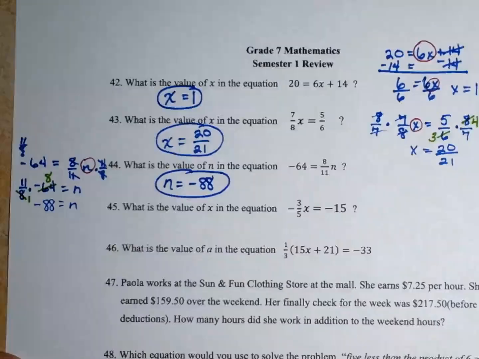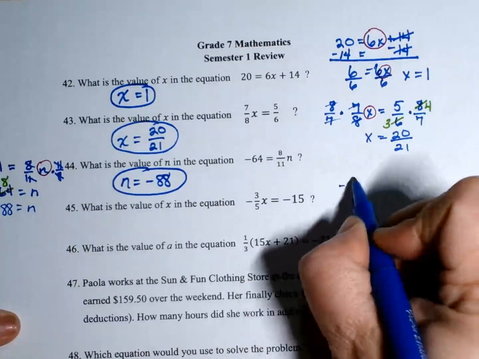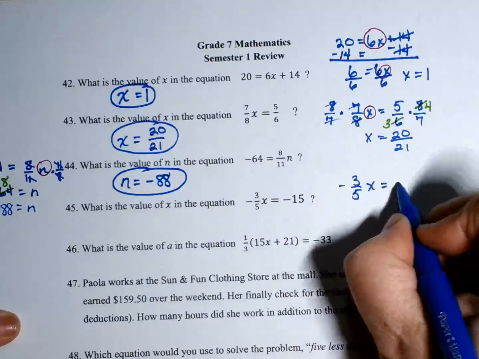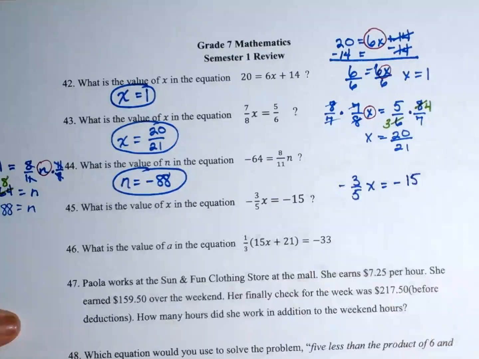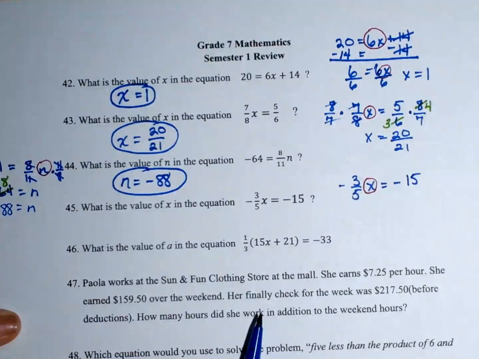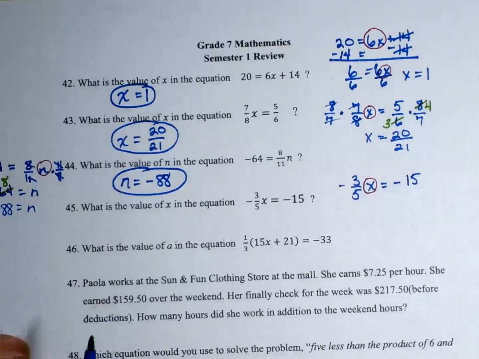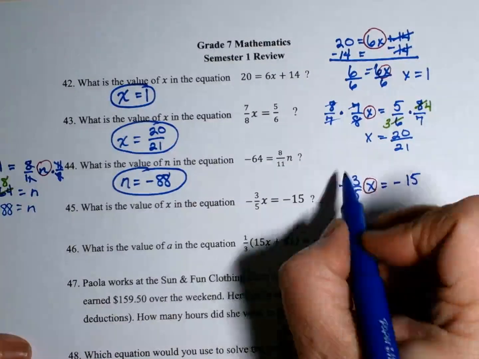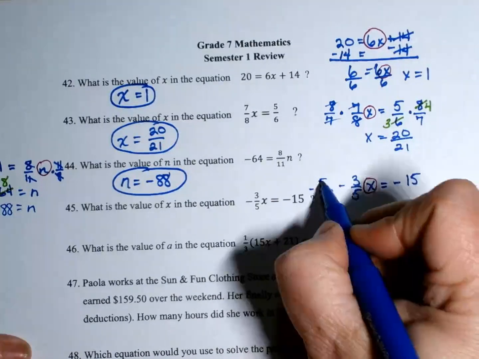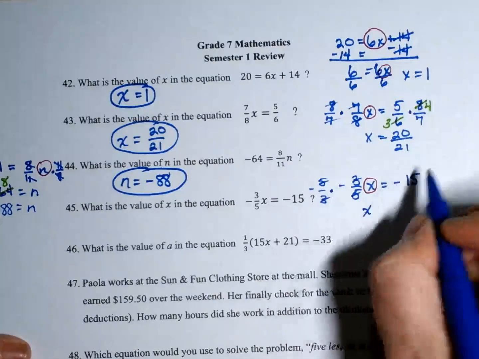All right, let's keep going. Number 45. I have negative 3/5 x equals negative 15. My goal is still to get this x by itself. So here I'm multiplying by negative 3/5, so I need to multiply by negative 5/3. And these all cancel out. Negative times a negative is a positive, so that leaves me with x on this side.